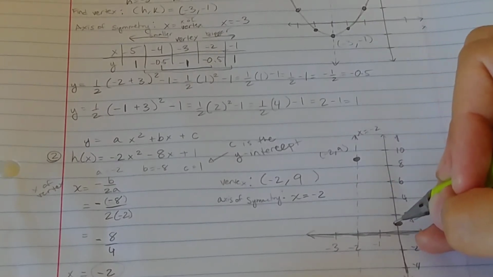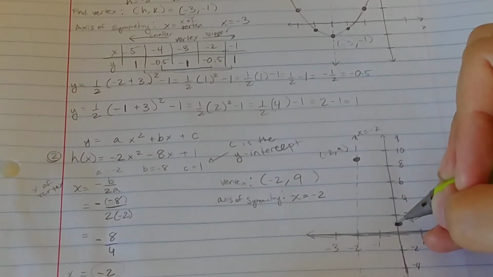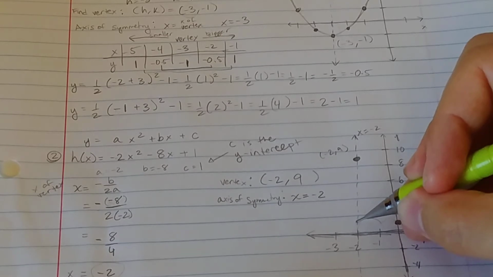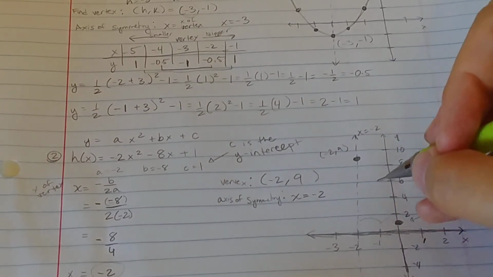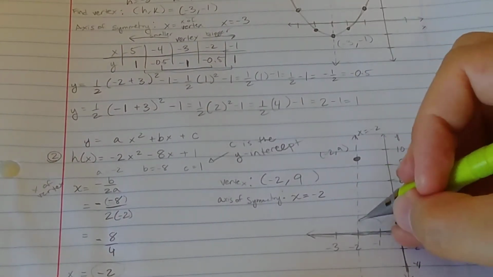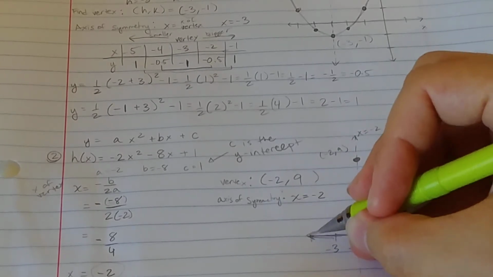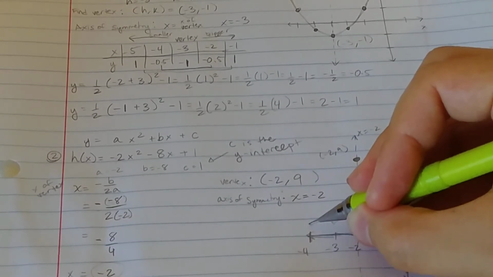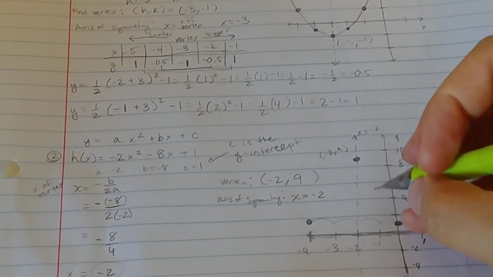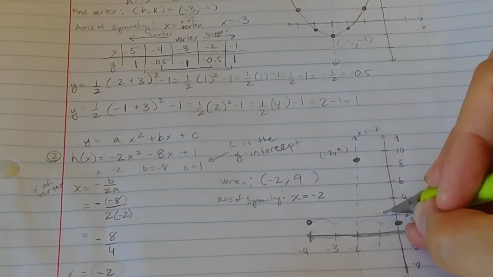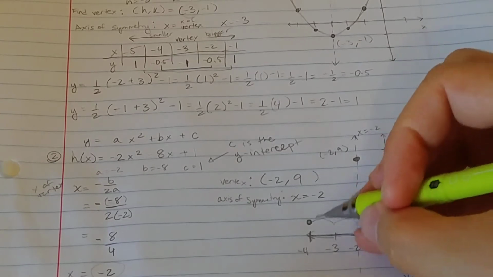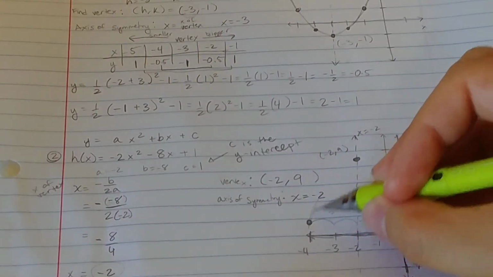All right, and then make another point. Since it's symmetrical, make another point equidistant. So this is 2 spaces away from the axis of symmetry. So you need another point that's 2 spaces away on the other side. Oh, it's symmetrical. So it's 2 spaces, so this also has 2 spaces. All right, so there we have 3 points, and we connect.